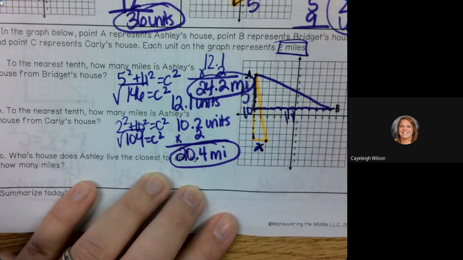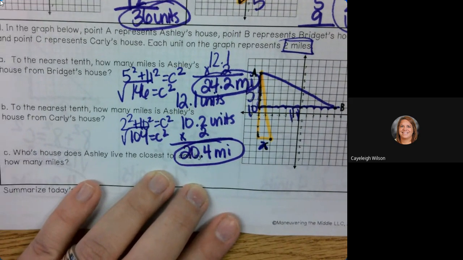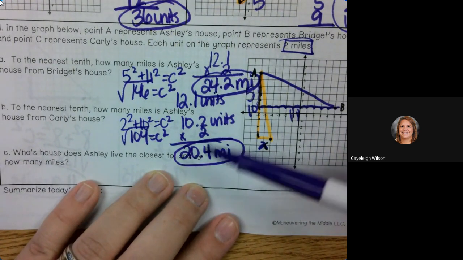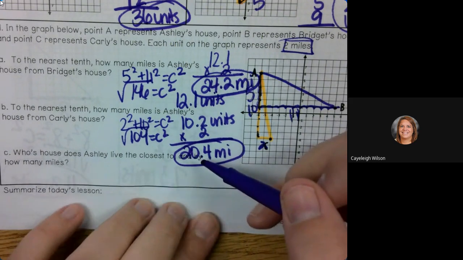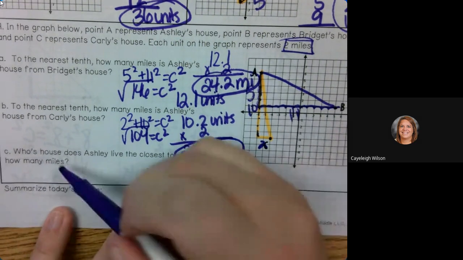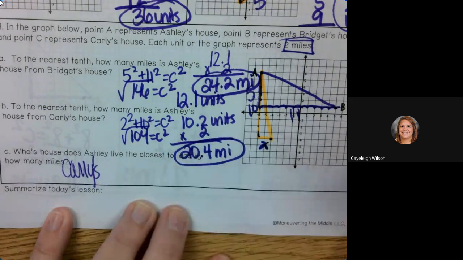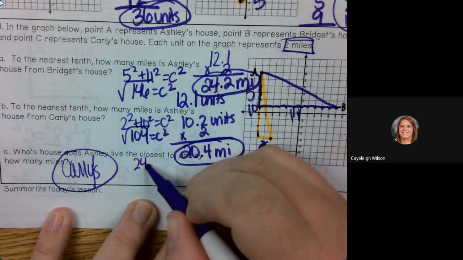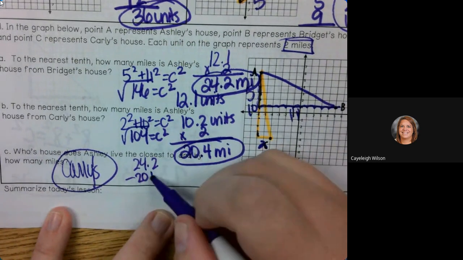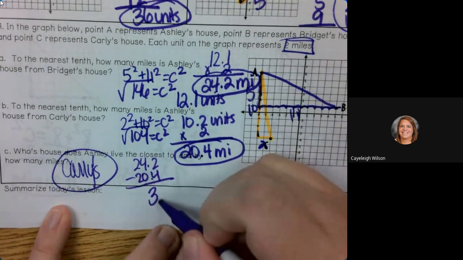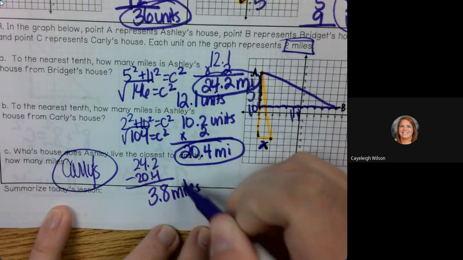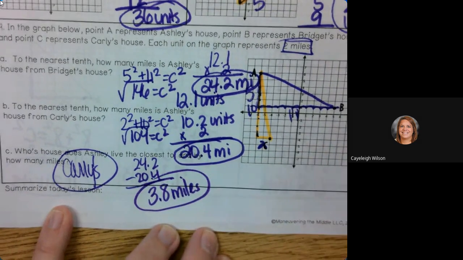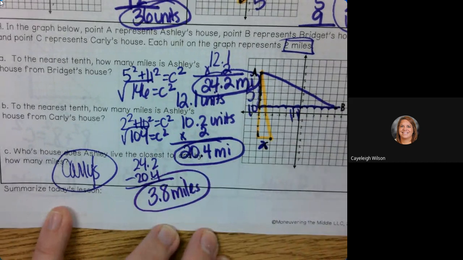All right. And then the last question is, whose house does Ashley live the closest to and by how many miles? So she obviously lives the closest to Carly's house because that's the shortest distance from Ashley, so Carly's. And then to find by how much, I'm going to subtract 24.2 minus 20.4. So Carly lives 3.8 miles closer to Ashley than Bridget does.